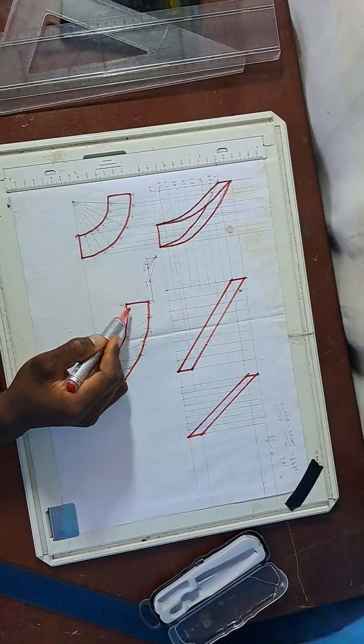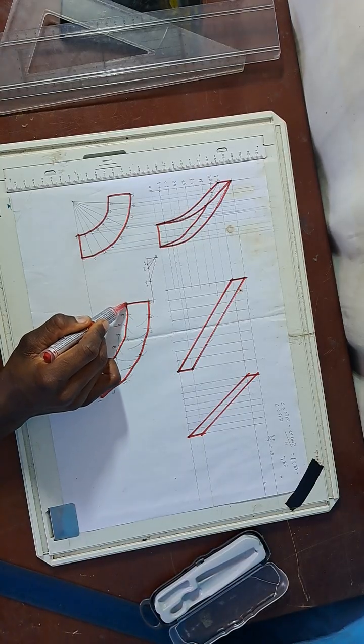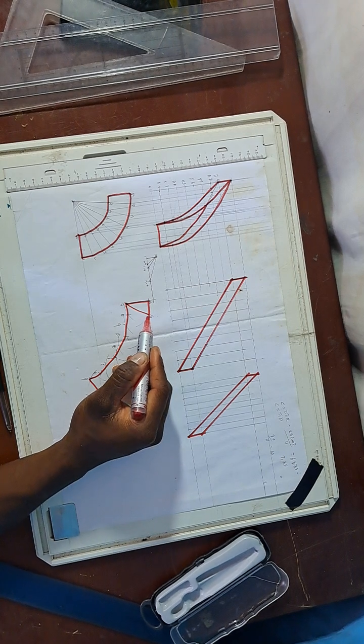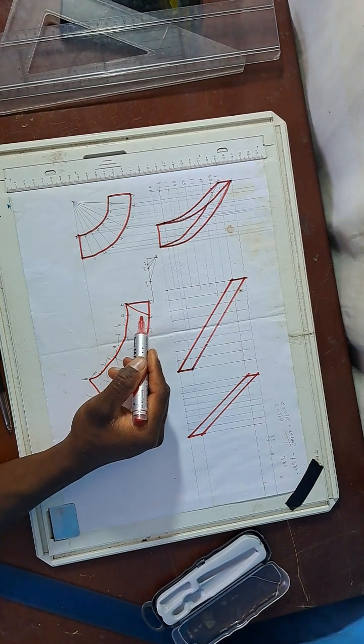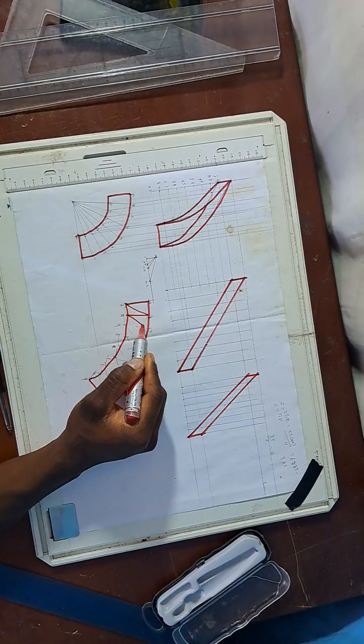You can just show how you were going here by just saying from a letter you went to a number, from a number you went to a letter, just like that.